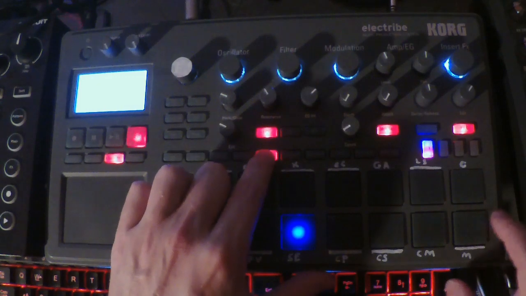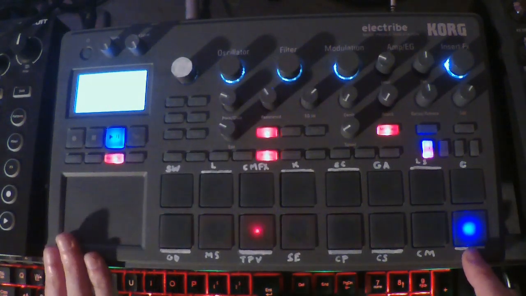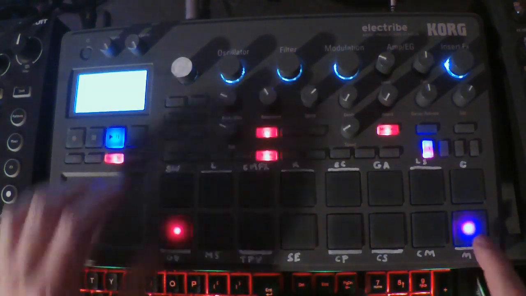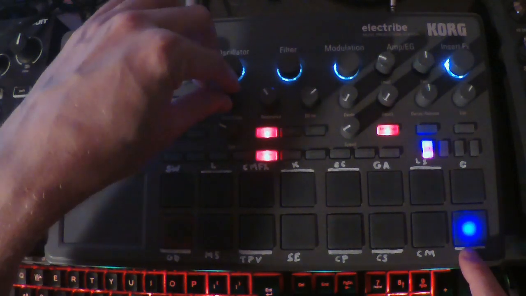Let's say while that's happening, I want to turn that down even more. So I'm just going to turn the amp down. The pitch of it while that's happening.